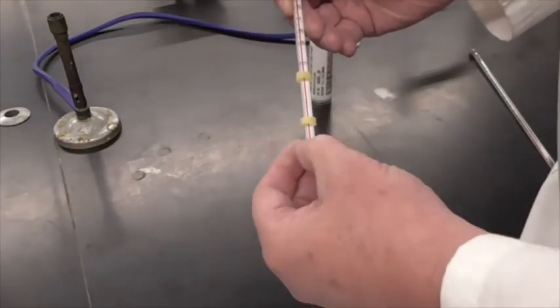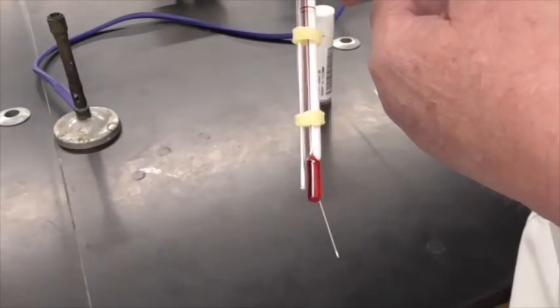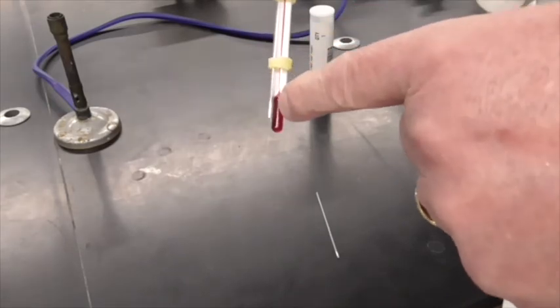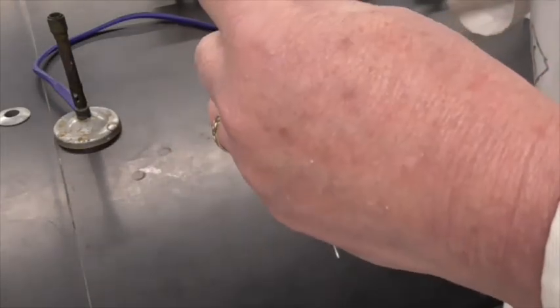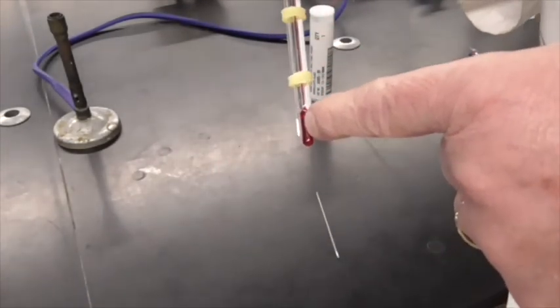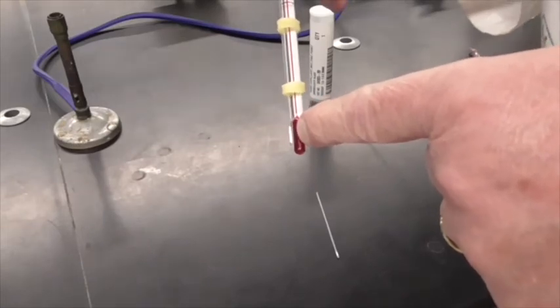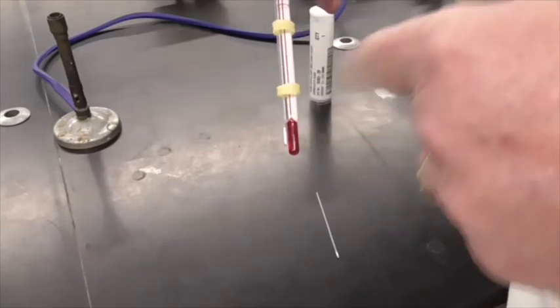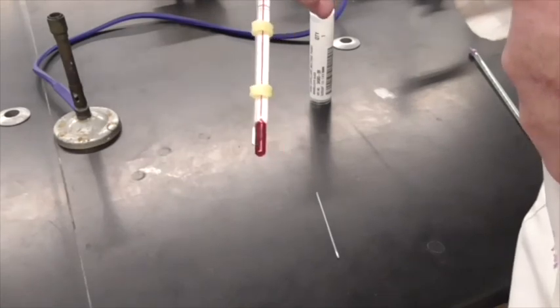Okay. So now you can see that the capillary tube with the biphenyl in it is sitting right next to the bulb. Okay. So now I'm going to put this in a beaker of water, and then I'm going to heat the water and watch it as it melts.